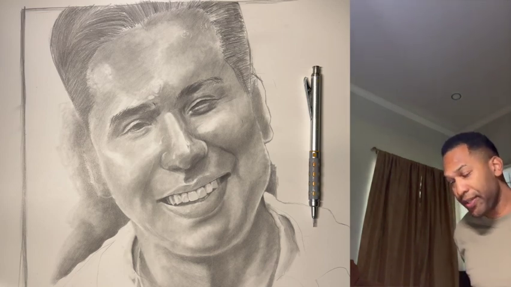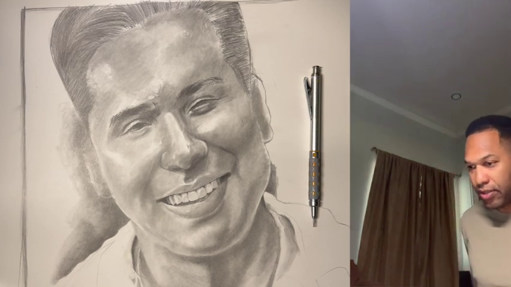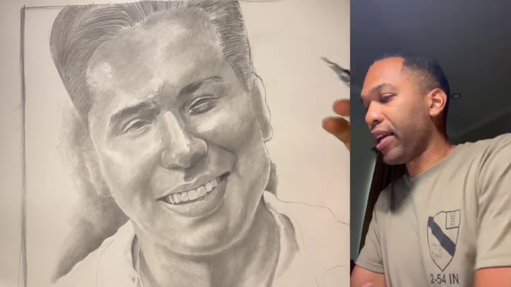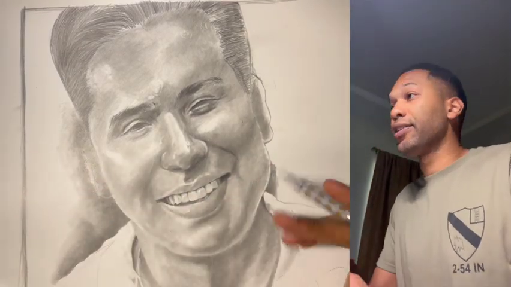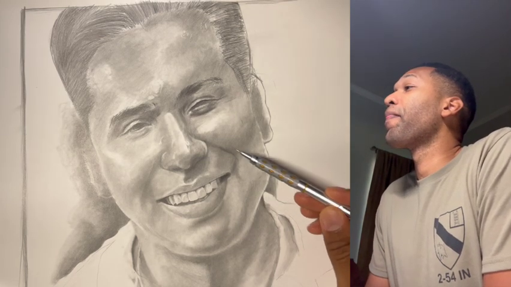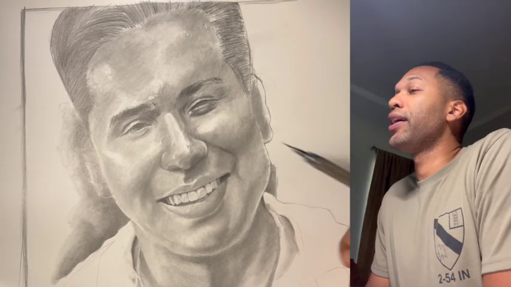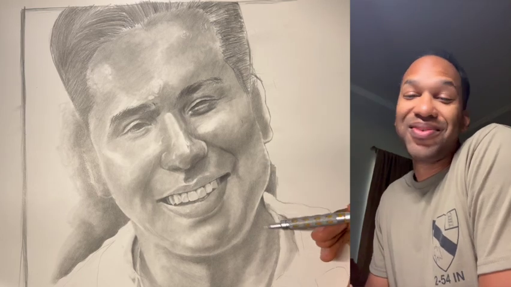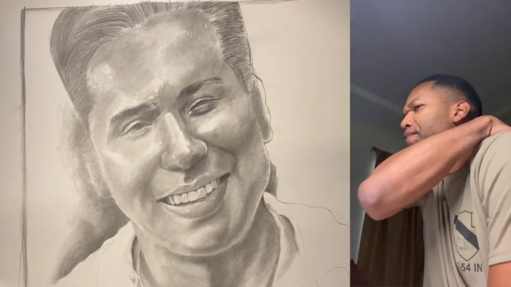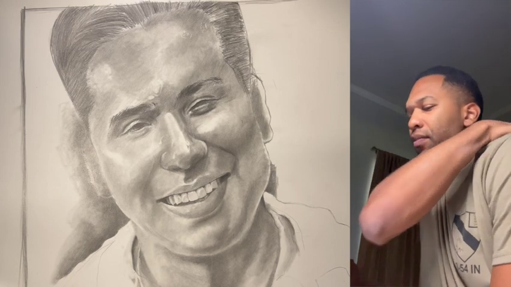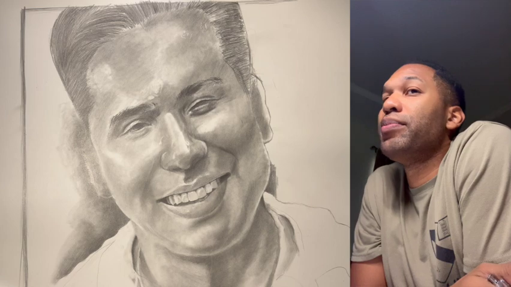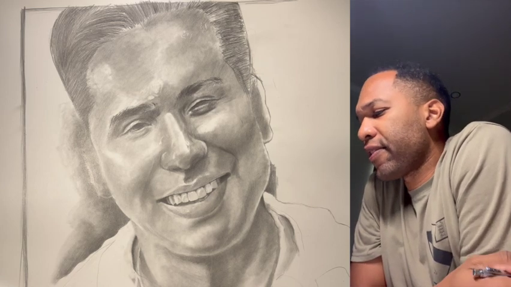So here we are. We're going to be talking about how to elevate a picture that is largely blocked in, how to refine work that could use refinement, how to identify work that needs refinement. And then we're going to talk about what it means to be an artist and stuff like that.